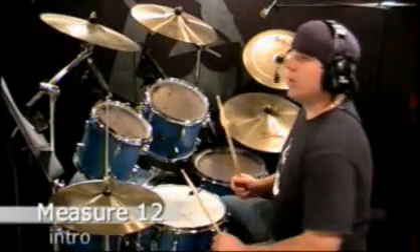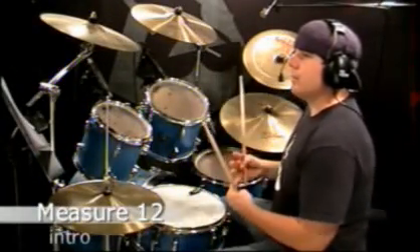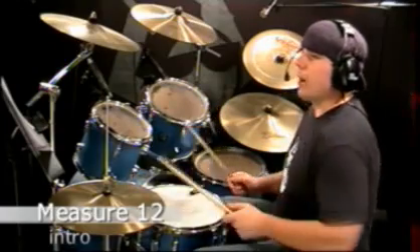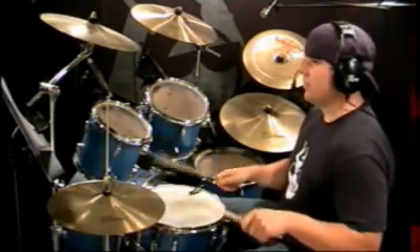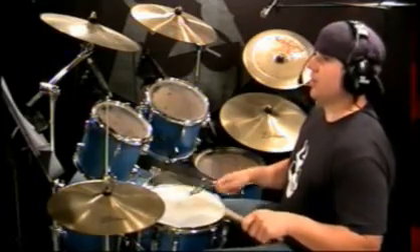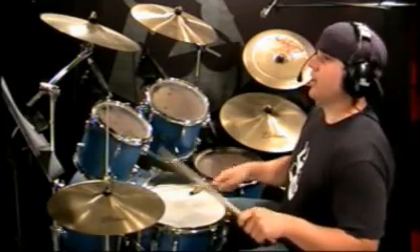Moving on to measure 12, it builds the song by adding the bass drum on 2 and 4 rather than just an accent on the hi-hat. Now you've got a bass. 1 E and a 2 E and a 3 E and a 4 E and a 1 E and a 2 E and a 3 E and a 4 E and a.